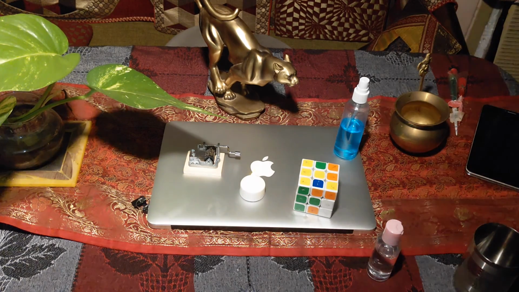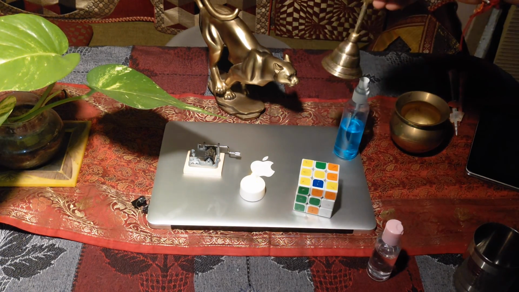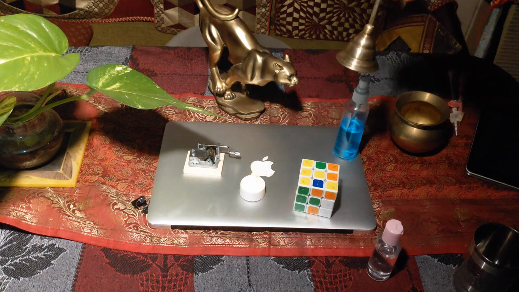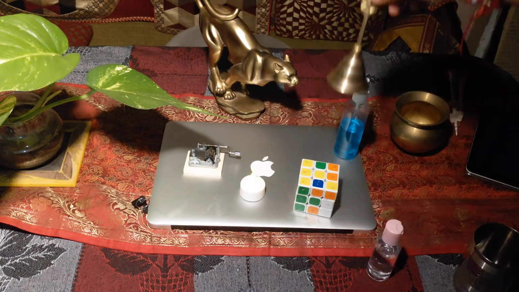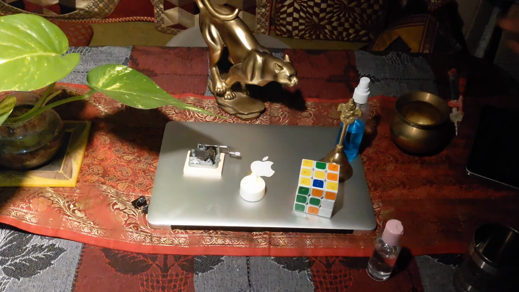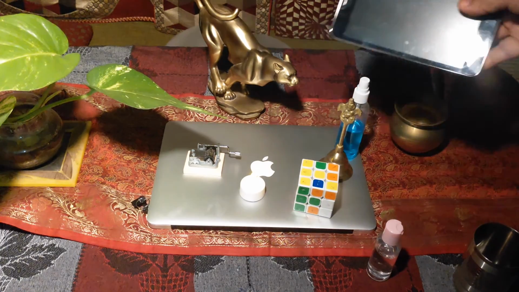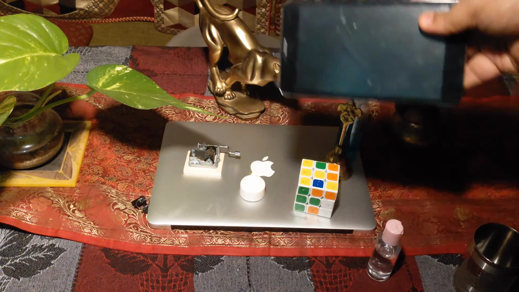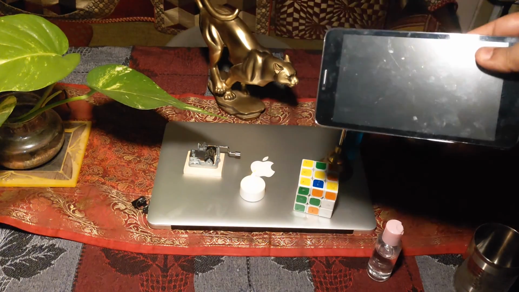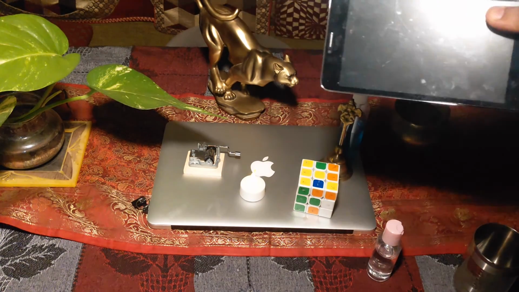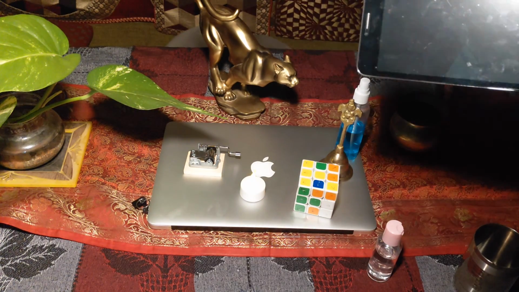Similarly, I have here a bell which is metallic, which reflects this beam, and therefore I see the shine in the middle of the bell. But if I take this piece, it acts like a mirror, and you see the lamp directly focusing on the camera.